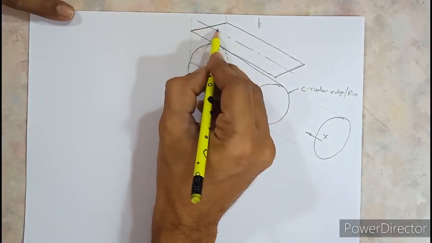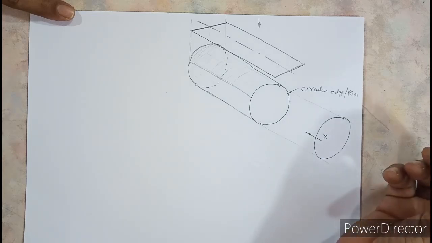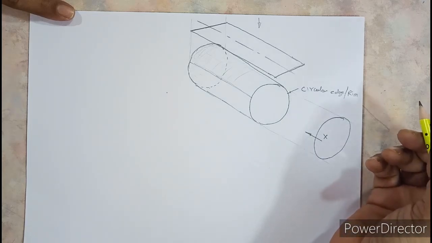Now what is this I have drawn? Big dash, small dash. It is called the axis of the cylinder.